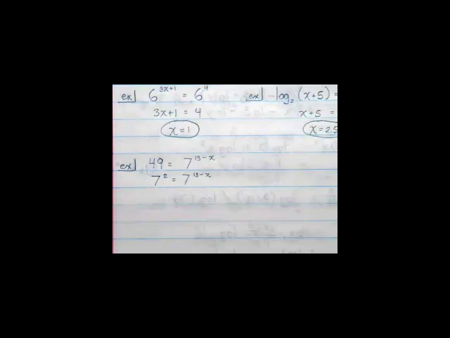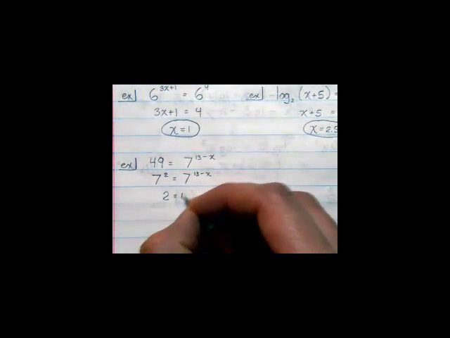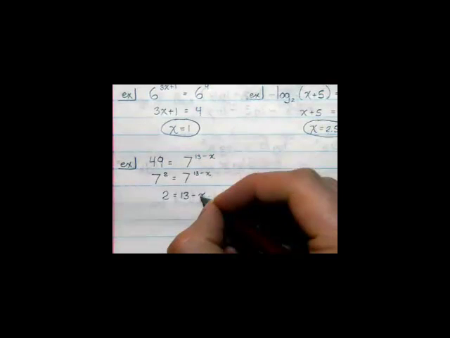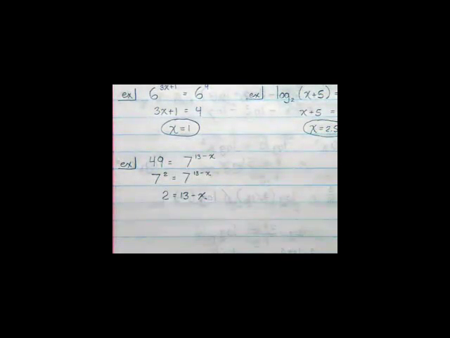But then we can use the one-to-one property like we did before. So 2 equals 13 minus x. If we solve that, 13 minus what gives you 2? 11. Yeah, so the answer is 11.